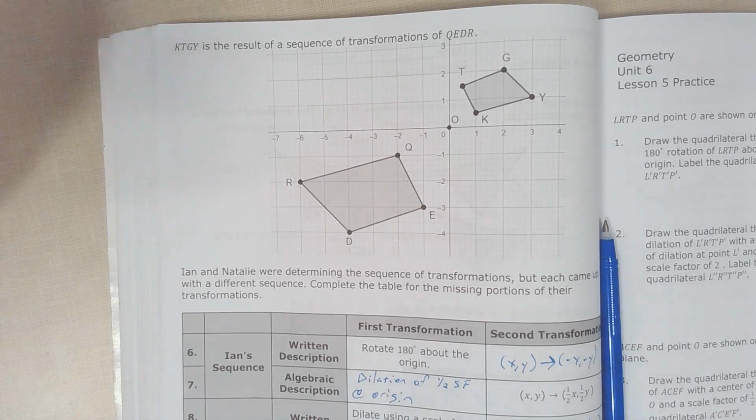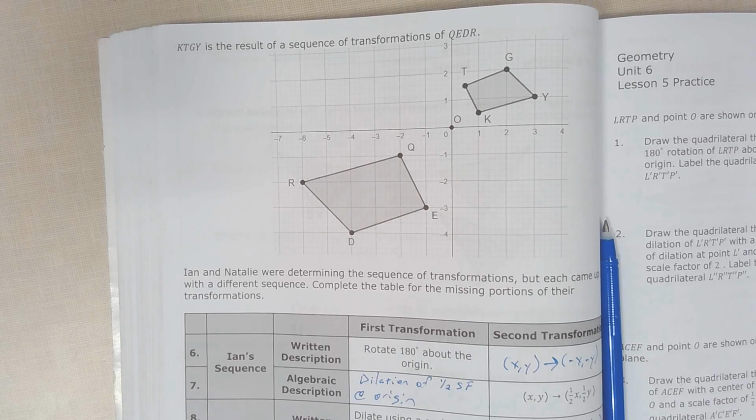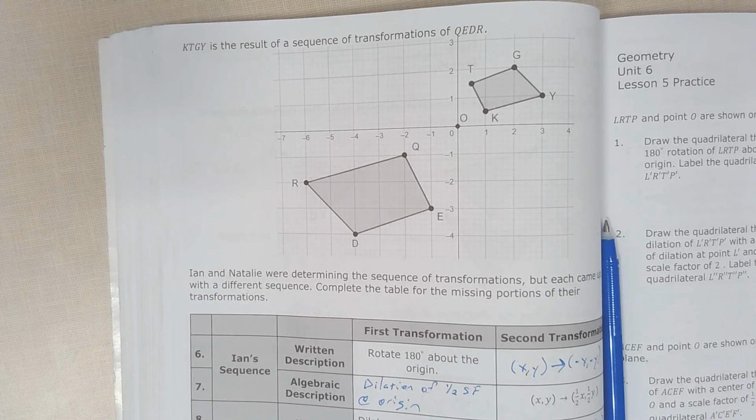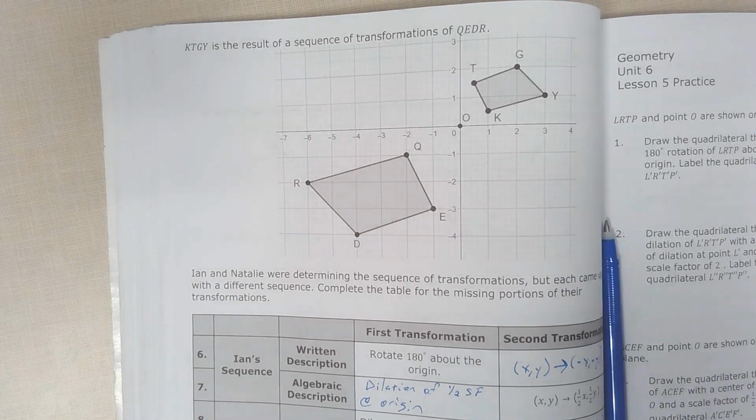Let's see what happens if I do it in any order. I could grab the patty paper, or I can just do it with some math. Let's do it with some math.